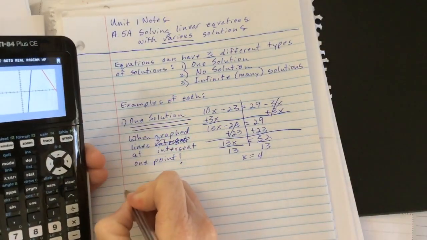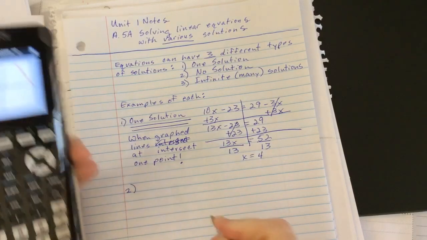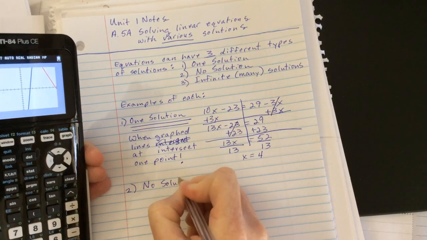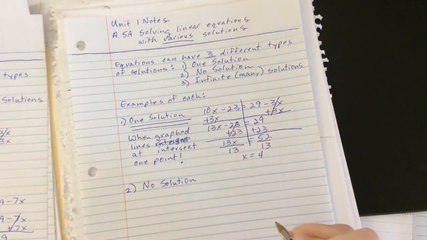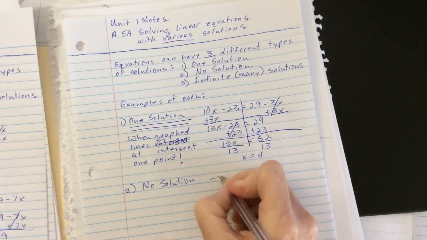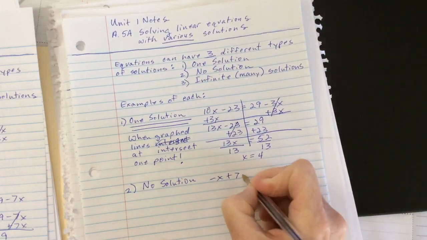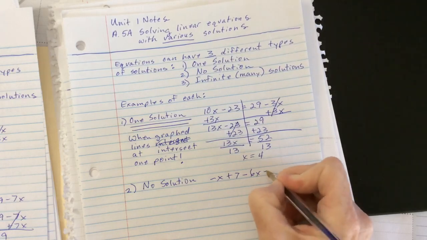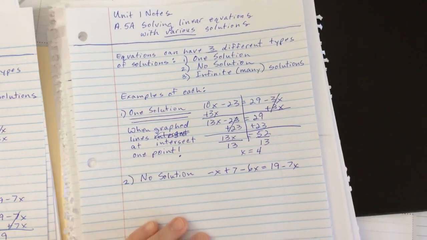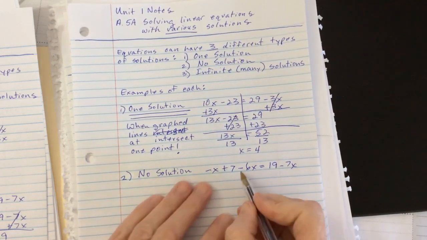Number 2. Let's do no solution. And let's type in the following. Negative x plus 7 minus 6x equals 19 minus 7x. Okay, looks a little busy, but it's not.